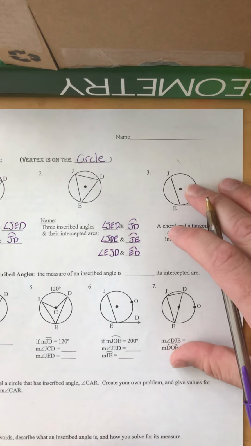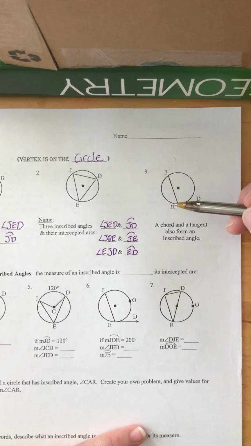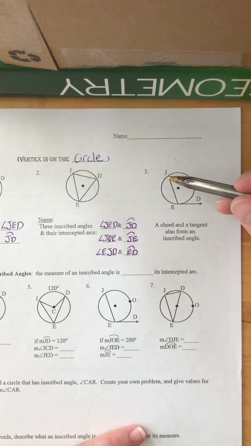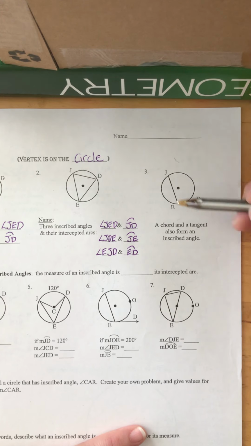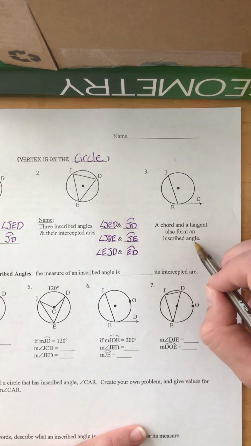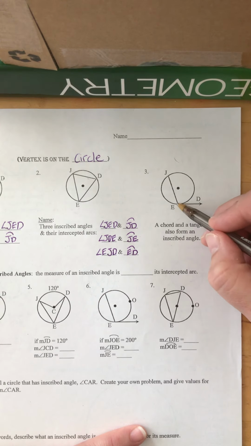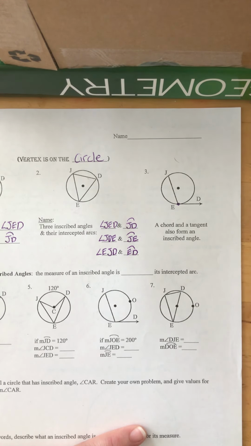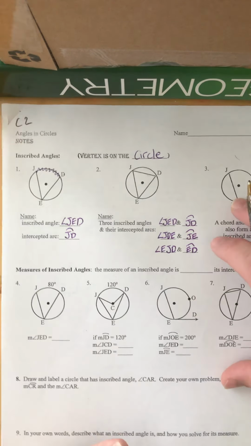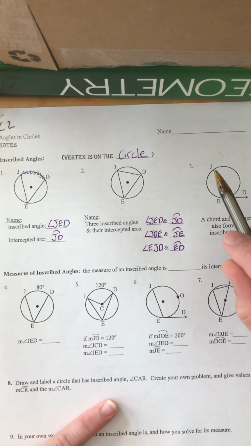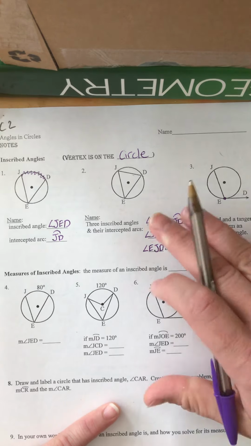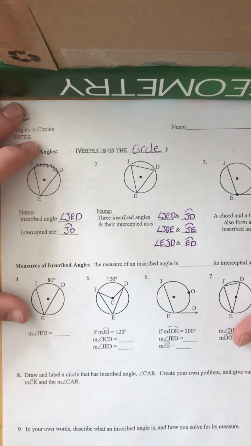Now, last one we have here is an example where we have a secant and a tangent, okay? So we have a line that hits it at one spot, a line segment, or I guess you could call this a chord. A secant line would keep going. A chord would be like chord JE and then tangent line ED. A chord and a tangent also form an inscribed angle, guys. So again, that vertex right there is still on the circle. So here in a second, the same rules are going to apply, and we'll do examples of all these, okay? All right, so we have an inscribed angle, an inscribed polygon, and an inscribed angle created by a chord and a tangent line, okay?